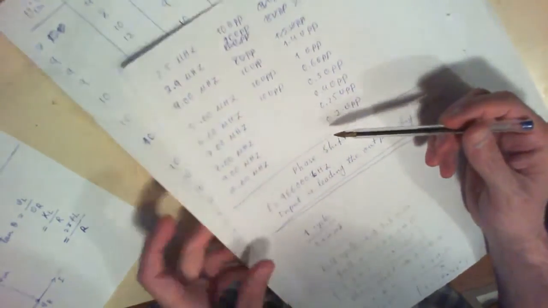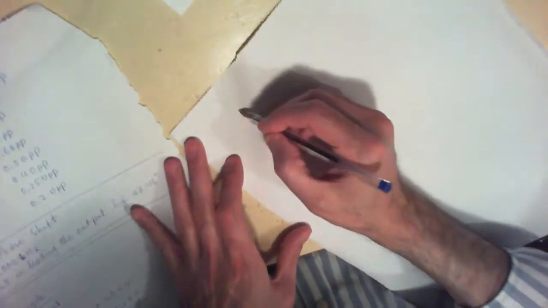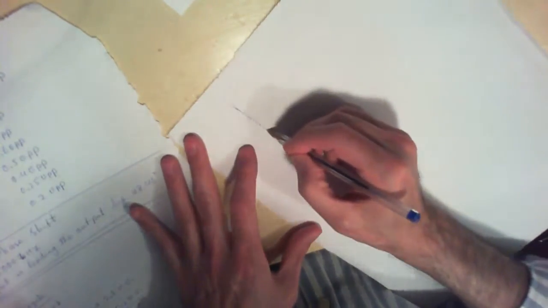So what that means is that if you draw a graph of the output voltage versus frequency, you would get something like this.